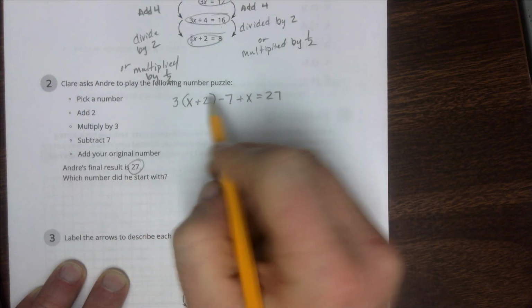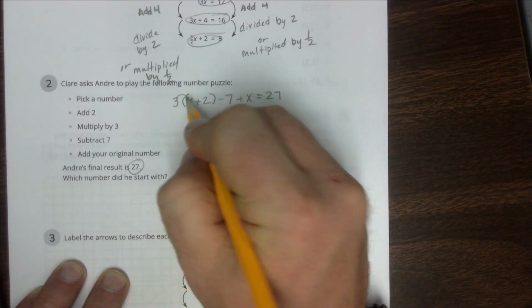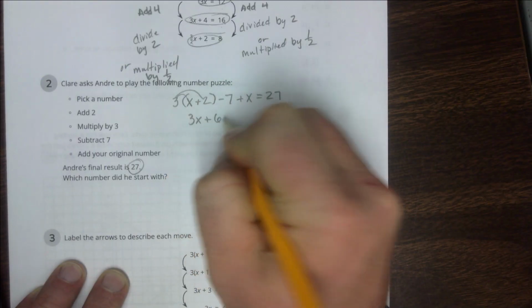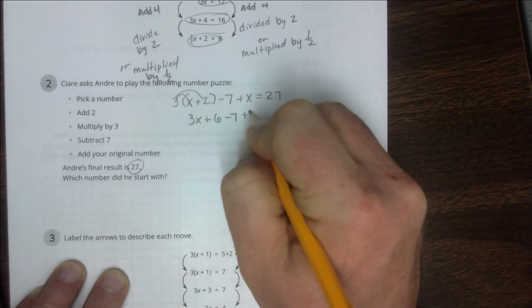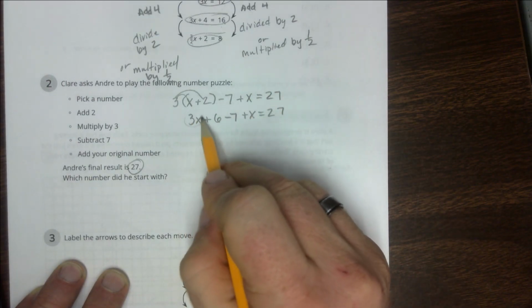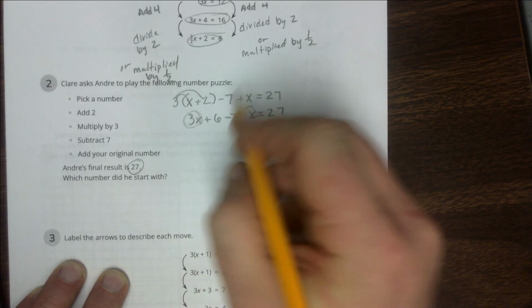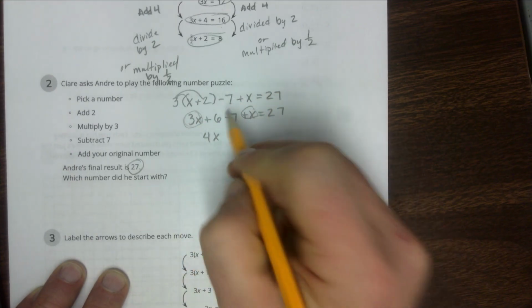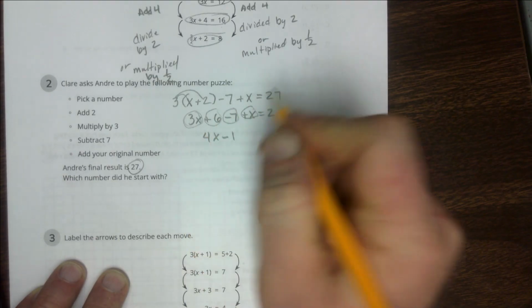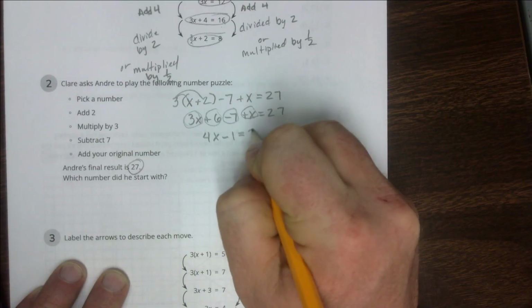So I'm going to start here. 3 times x, I'm going to distribute. 3 times x is 3x. 3 times 2 is plus 6. Then I have minus 7 plus x equals 27. I'm going to combine like terms. 3x plus x is 4x. And now I have positive 6 minus 7. It's going to give me negative 1 equals 27.